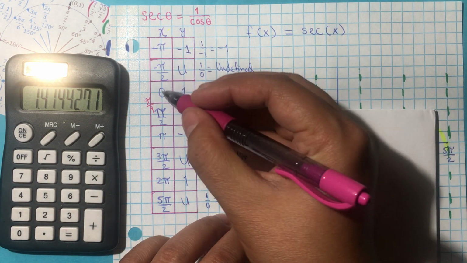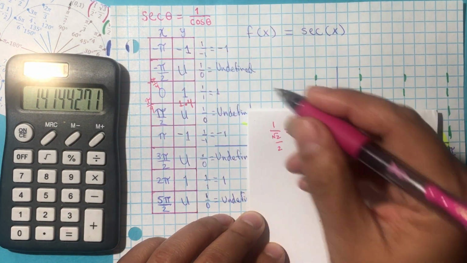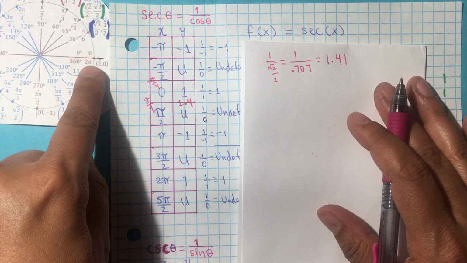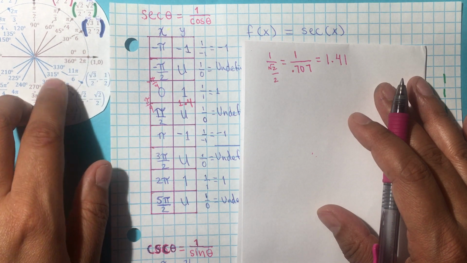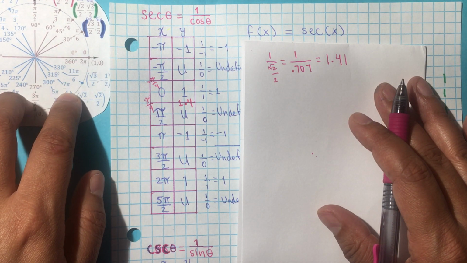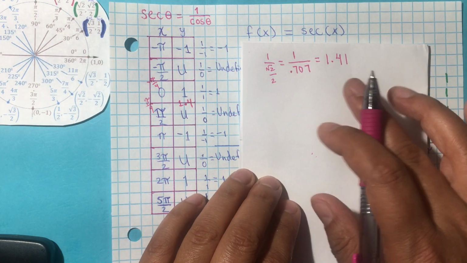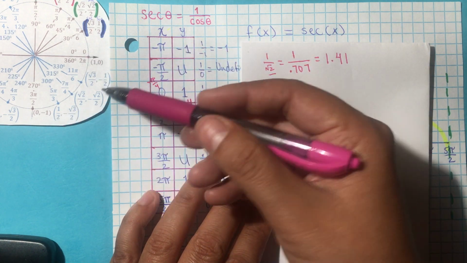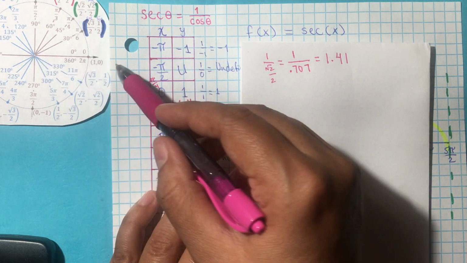For the other one, which is going to be around here, -pi/4. For that one, you will go negative, which means clockwise. Pi/4 would be this right here. And if you notice, the value for cosine is the same, so you're going to get the same value, and it's going to be positive even if you're going negative, because the cosine is the x value, which is positive.